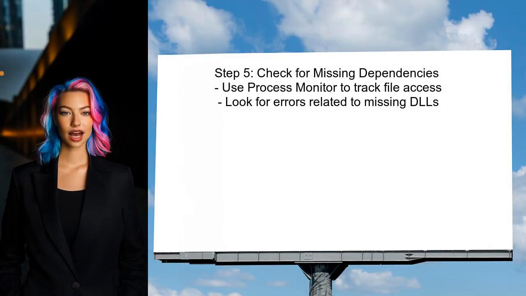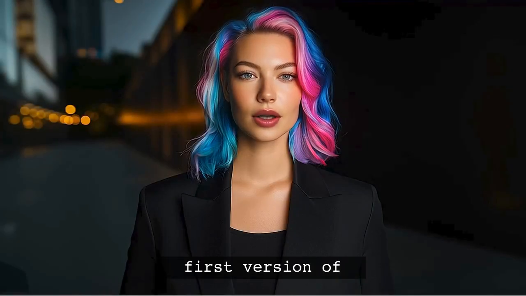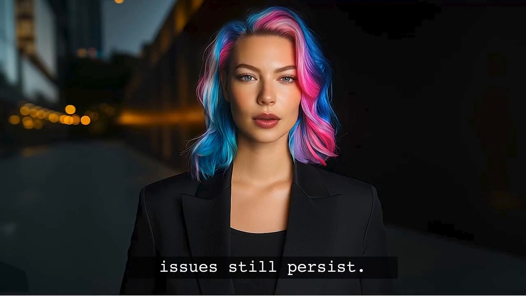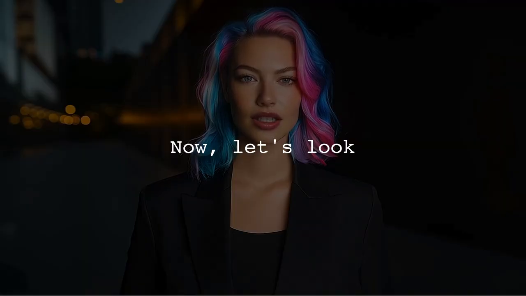Finally, if the issue persists, the user should check for any missing dependencies or DLL files. They can use a tool like Process Monitor to track file access and identify any errors related to missing files. Fun fact, did you know that the first version of Crystal Reports was released back in 1991? It's come a long way since then, but some issues still persist.